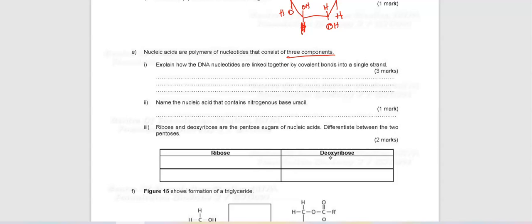Number 1, explain how DNA nucleotides are linked together by covalent bond into a single strand. The bond between the nucleotides is a type of covalent bond, which, to be specific, is a phosphodiester bond.